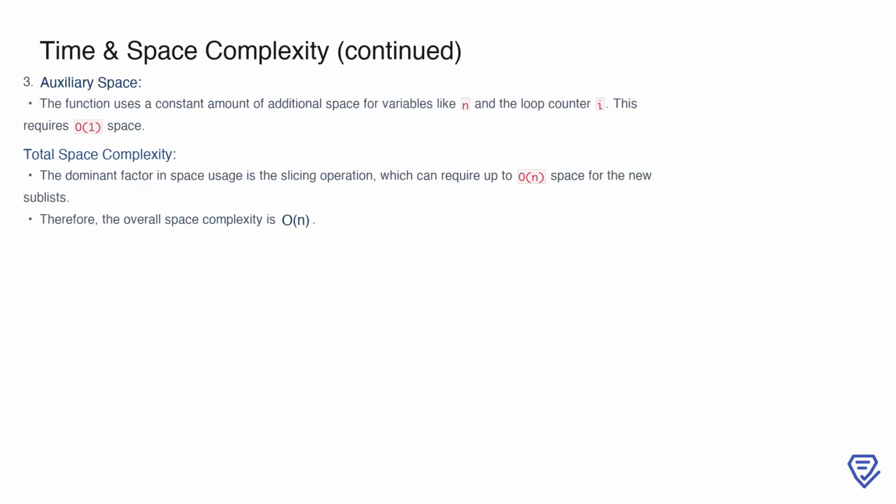In addition to the slicing, the function uses a small, constant amount of auxiliary space for variables like n and the loop counter i. These variables require O(1) space, which is insignificant compared to the memory required for slicing. Combining all factors, the dominant contributor to space complexity is the slicing operation, which can require up to O(n) space for the newly created sublists. As a result, the overall space complexity of the bad sensor function is O(n). This makes the function efficient in terms of memory usage, as it scales linearly with the size of the input data. The space analysis also highlights how the slicing operation, while necessary for the solution, contributes to the memory overhead.